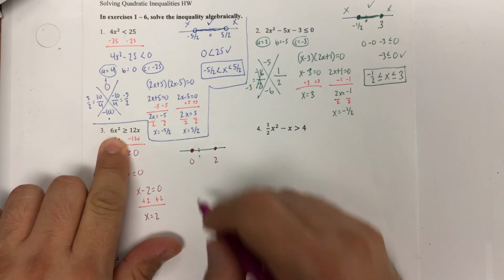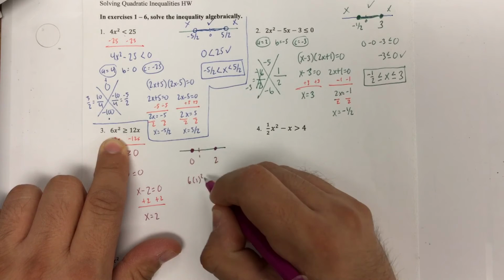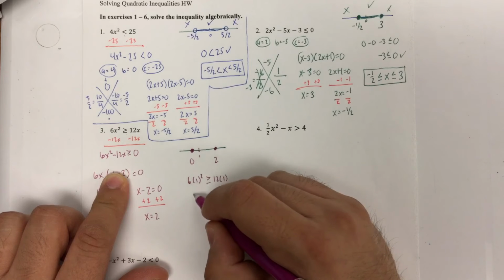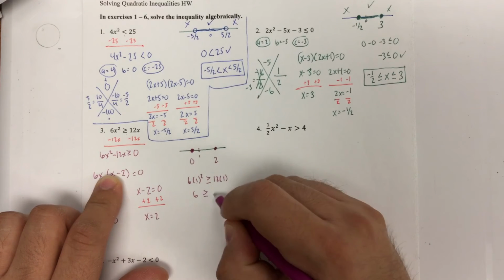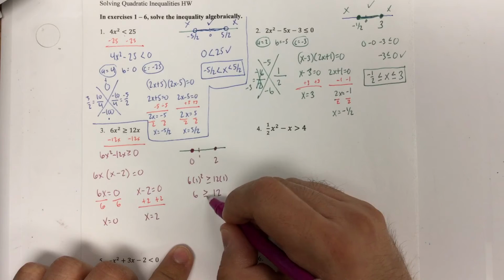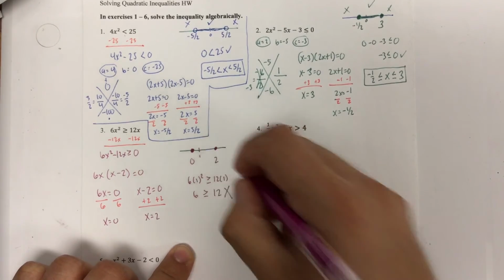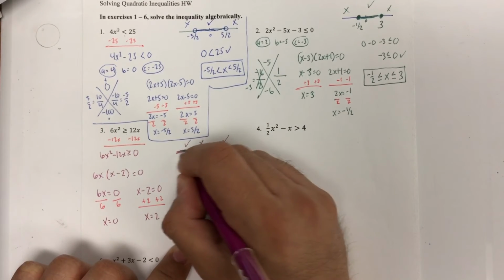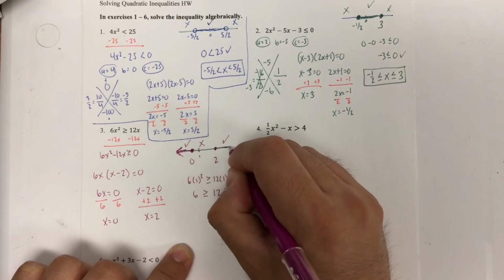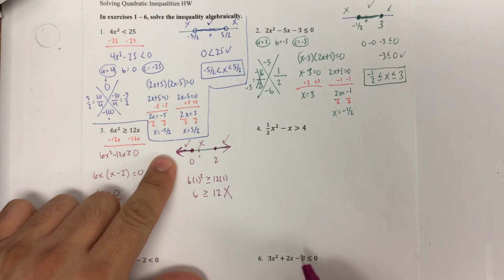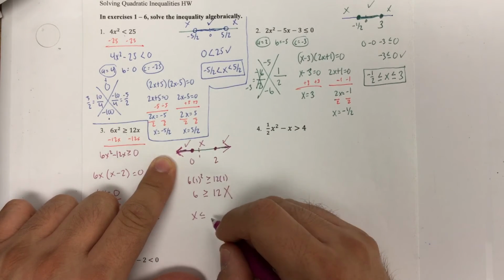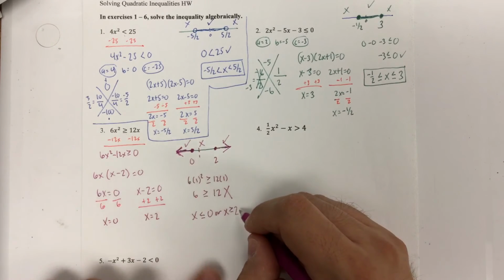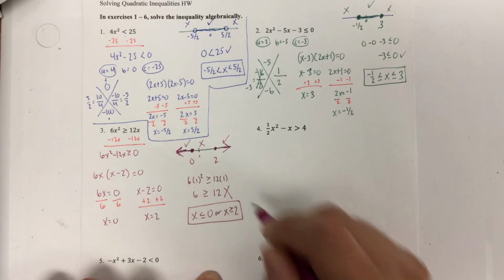So we'll plug it into the original. 6 times 1 squared is greater than or equal to 12 times 1. 1 squared is 1, times 6 is 6. 12 times 1 is 12. Is 6 greater than or equal to 12? That is actually false. That's not true. So it's not in the middle. It falls on the outside. So this is going to be an OR statement where they split apart from each other. So here, x is less than or equal to 0, or x is greater than or equal to positive 2. There's my solution.